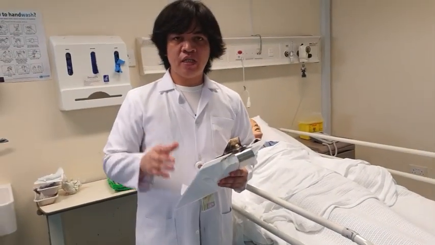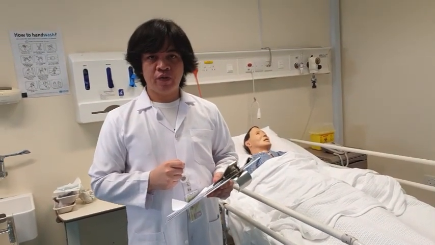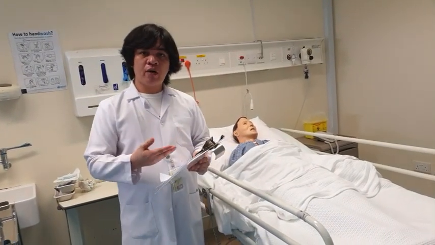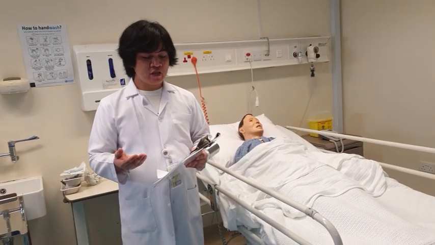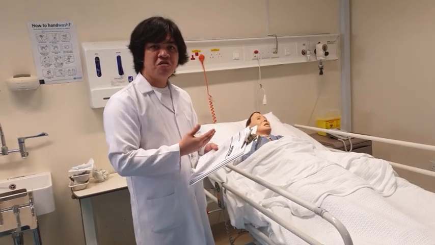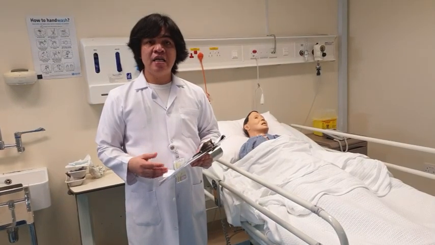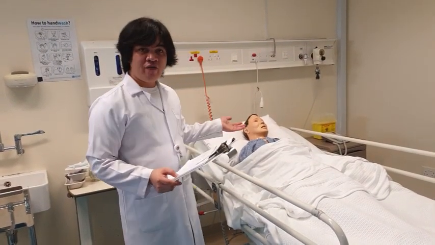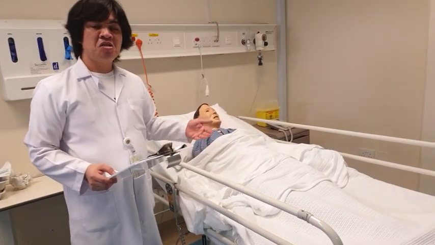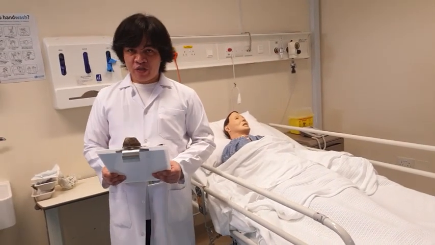And after the procedure, the last but not the least is, of course, you need to document your procedure. Okay? You start with P, problem. Okay? And you need to include in the problem what are the assessments that you have found. And then your intervention would be the procedure that you have performed. The wound was dressed or the wound was cleaned with cleaning agent. And the last but not the least is evaluation. What did we evaluate? We asked if the patient has pain and we check if the dressing is soaked with blood or anything. And that is our procedure for today.